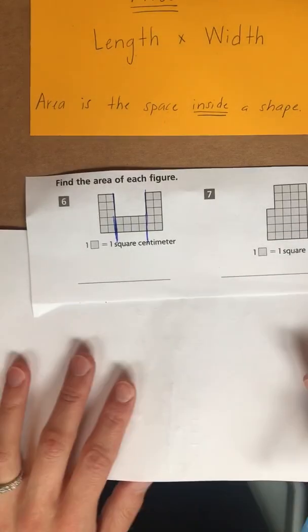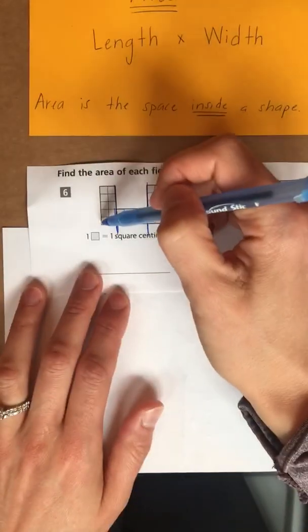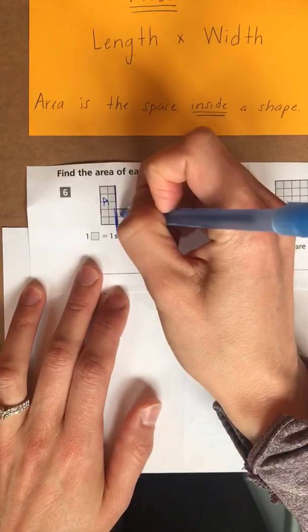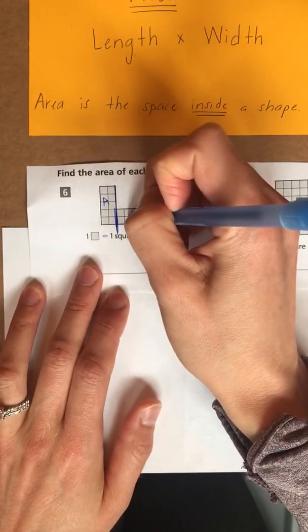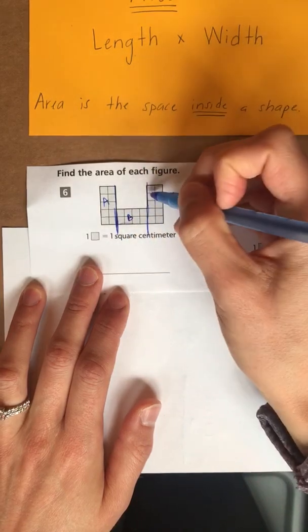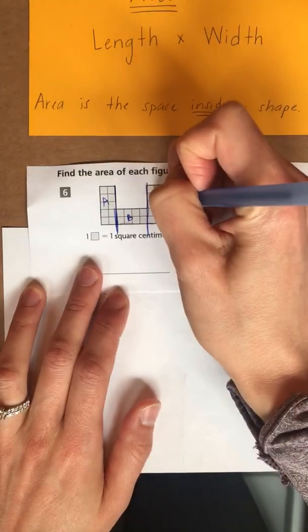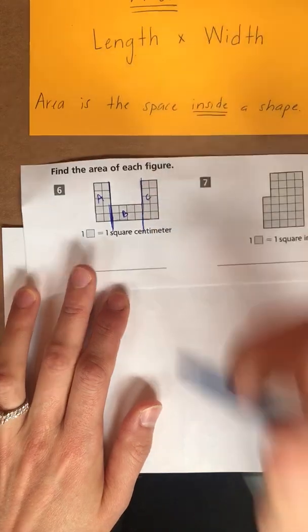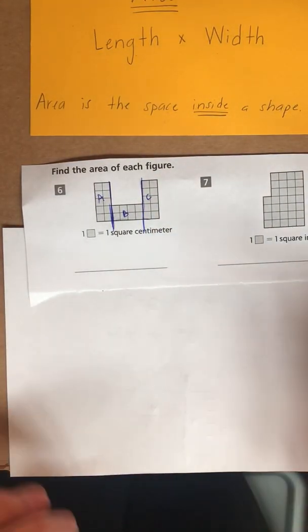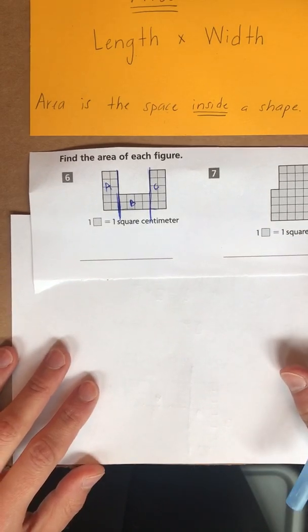Okay, so please pause your video and find the length and the width of A, the length and the width of B, and the length and the width of C. Okay, friends, when you're ready, press play.